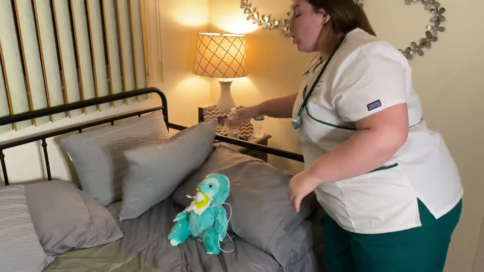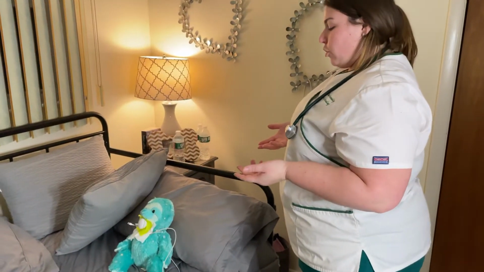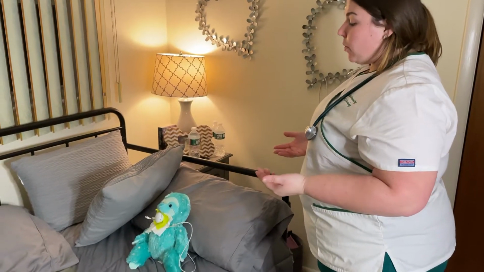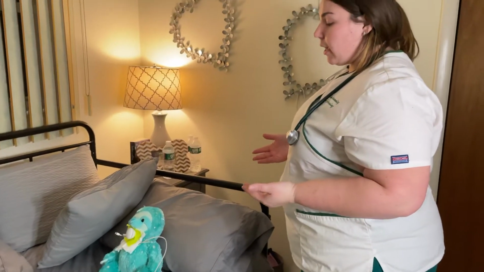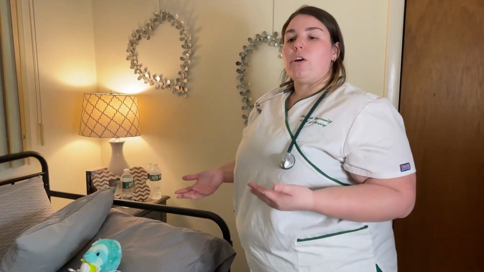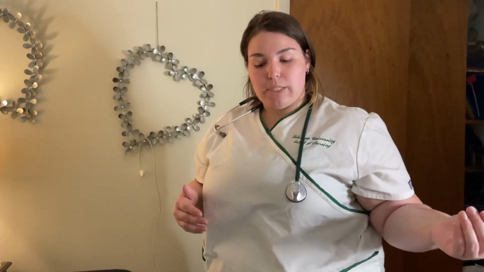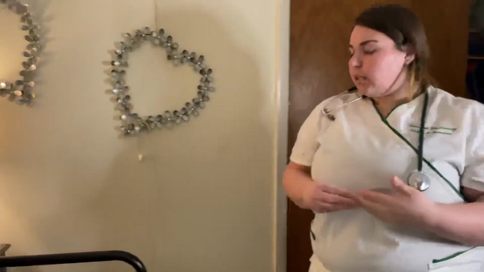position for them. We want to put the side rail back up and make sure, Mrs. Gerban, that there's nothing that I could do for you. Are you comfortable? Do you need anything? The patient is okay. At that point, we will let the patient know that we are going to return and document the trach suction and care that we did. And that is it.